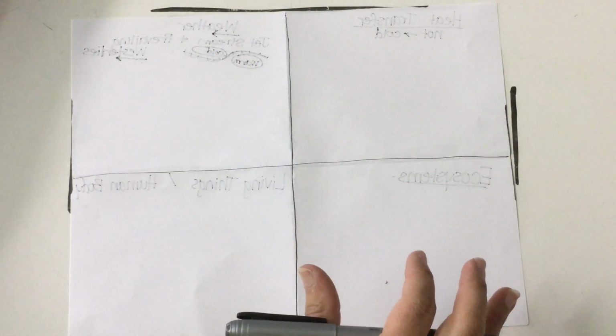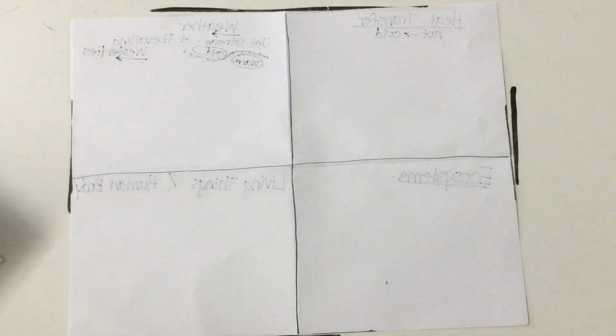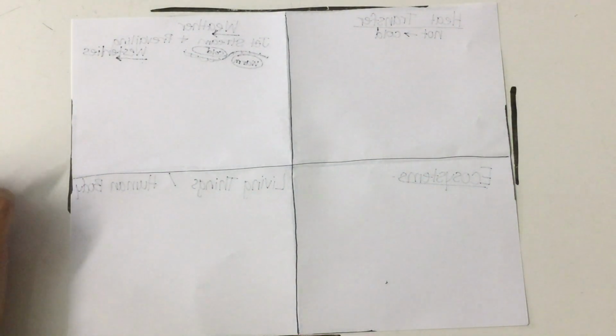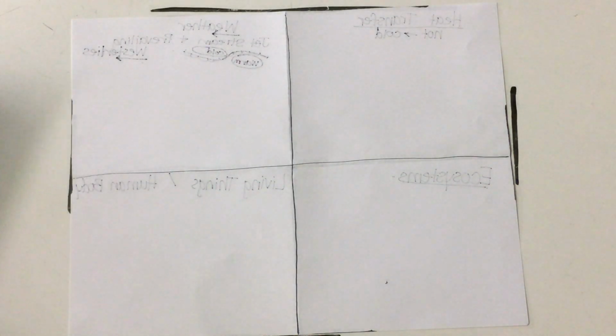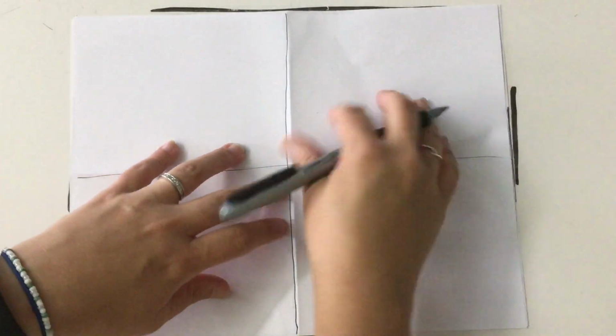And this could get a little messy, so I'm going to go ahead and get another sheet of paper, just so it's not bleeding through. I'm using this black marker so that it shows up good in the video. Okay. Alrighty. Perfect. There we go. Now, ready.